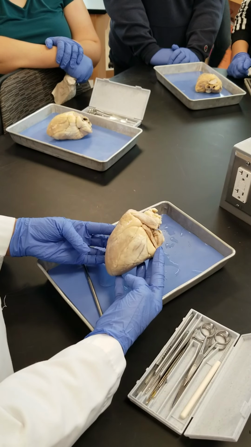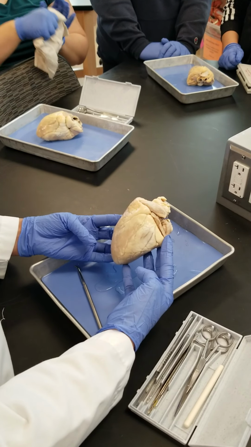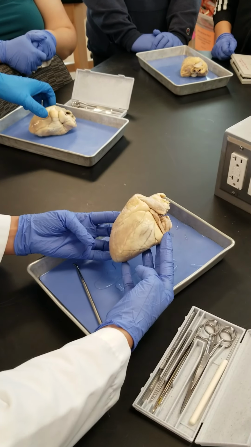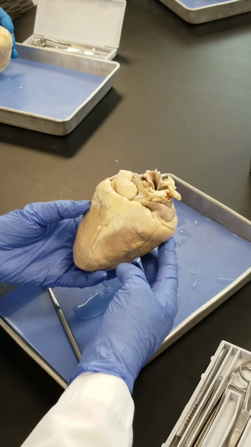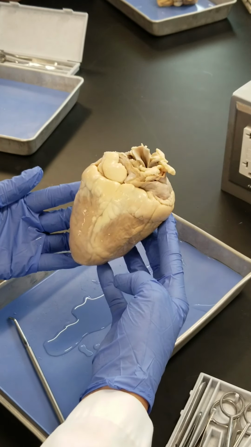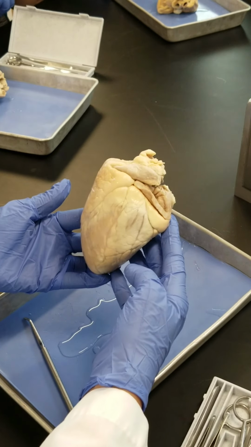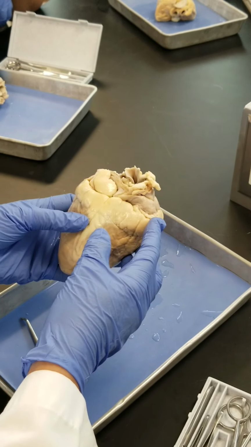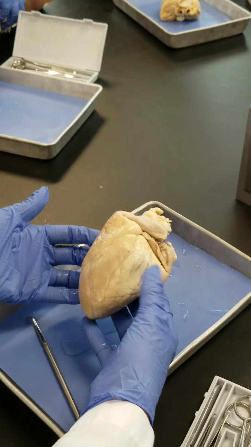So the best key for recognizing the structures of the heart, the clue for the outside, is to recognize the anterior of the heart from the posterior of the heart, right? So look at all the holes that you have in hand and tell me which side is anterior, which side is posterior. You see that one side is like this, the other side is like this, right? Tell me which side is anterior, which side is posterior, and what is your reasoning? Why do you call one side anterior, the other side posterior? Tell me, what do you think?